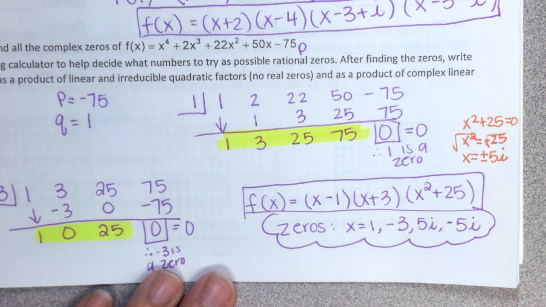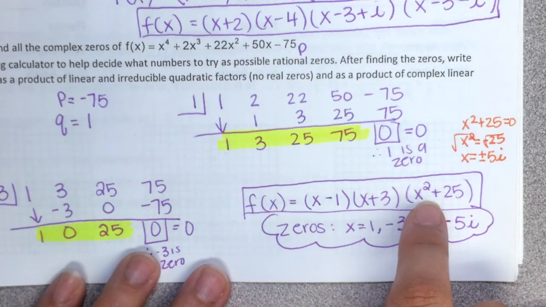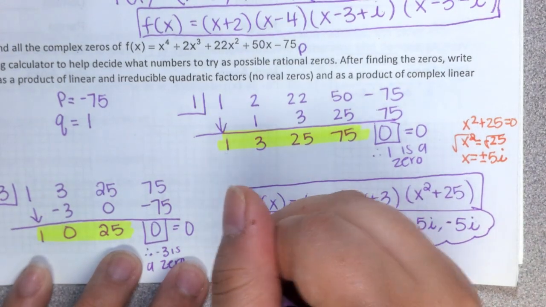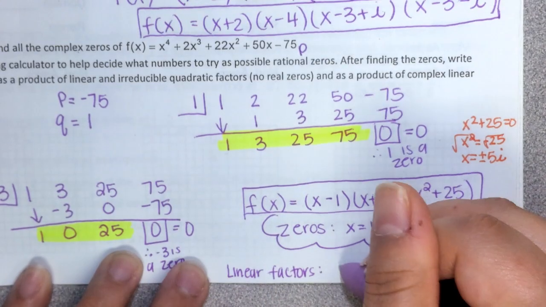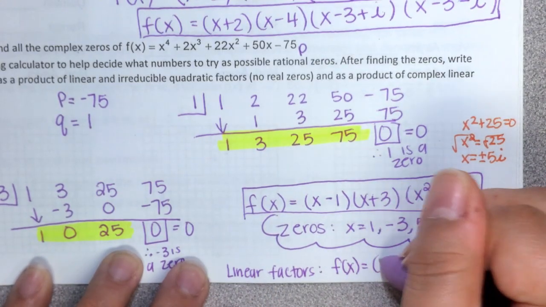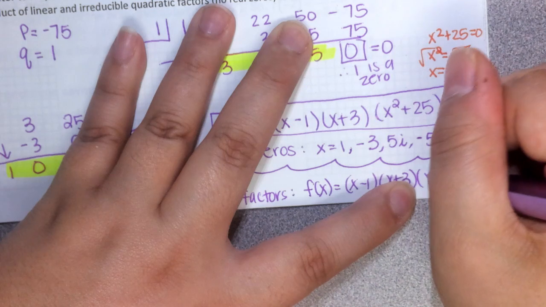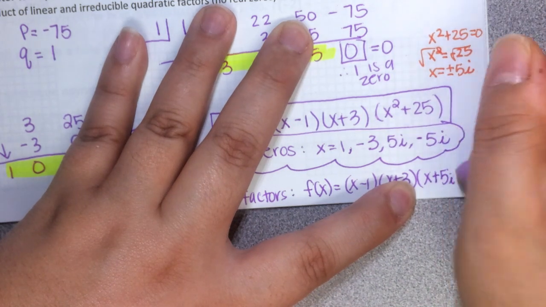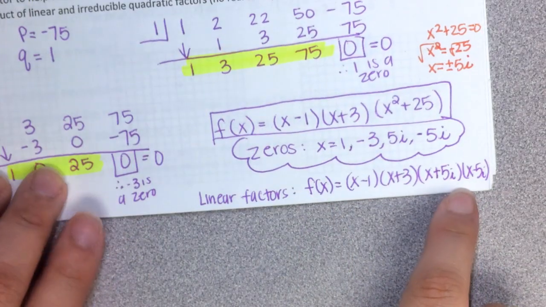On your homework, I think at one point it asked for linear factors. Is this a linear factor? Do you agree that's a quadratic factor? How could I rewrite this as a linear factor? You would write x minus 1, x plus 3, and then what would you write? x plus 5i, x minus 5i. And all of those are linear.